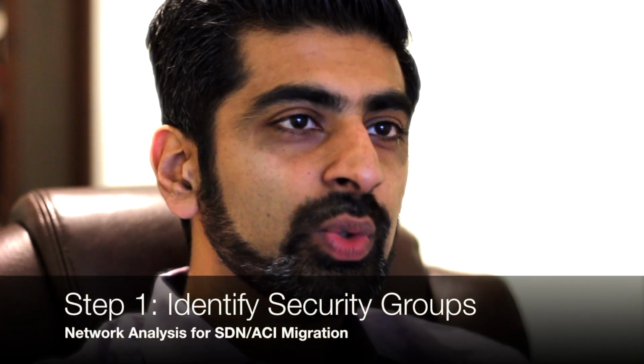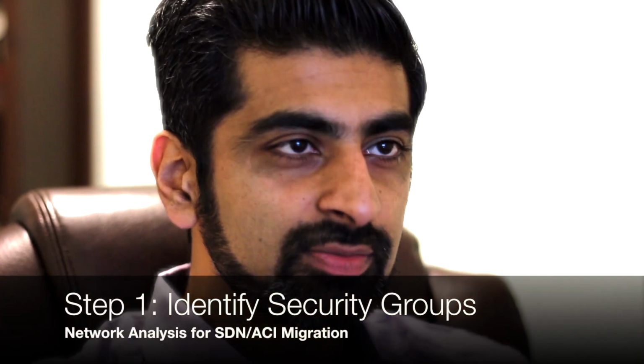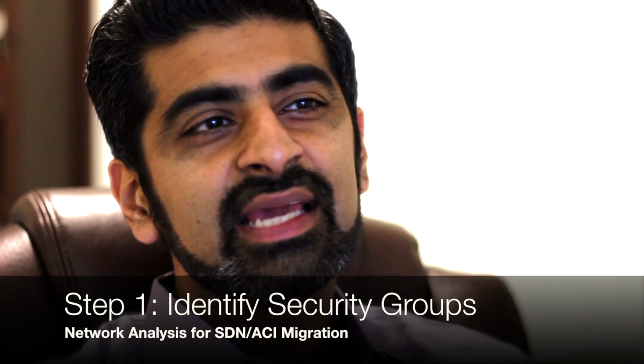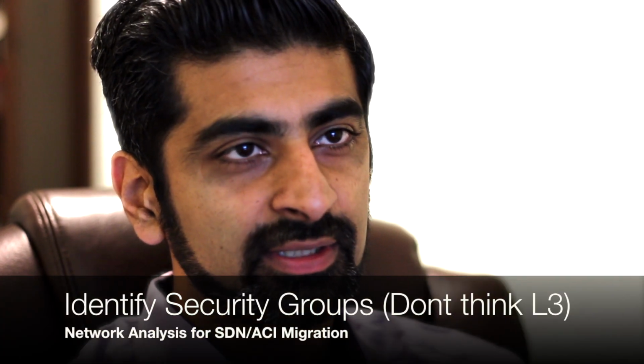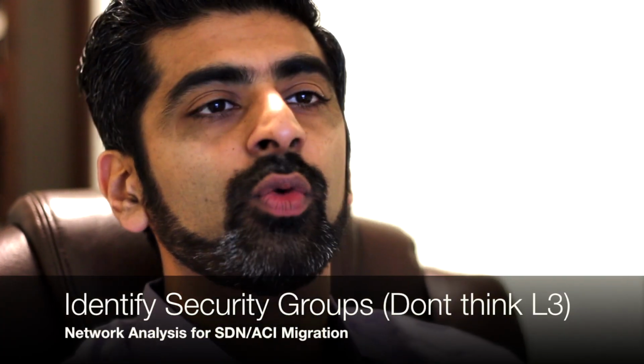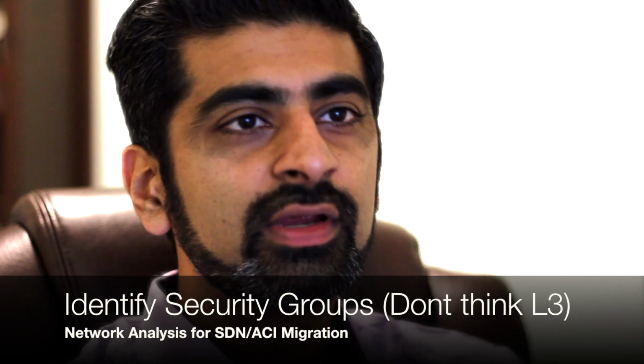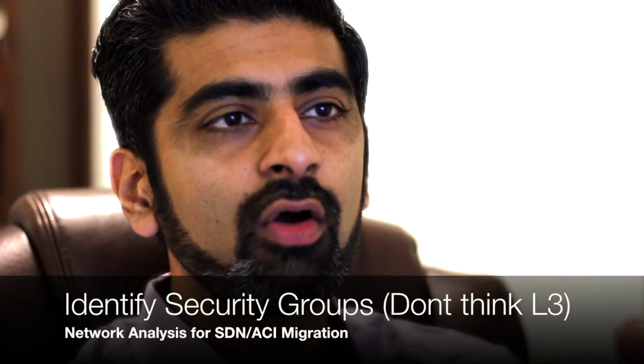First thing we need to do is identify security groups. Since SDN is designed by keeping security in mind, while we are performing analysis on our network, we should look at identifying all the security areas first. At this point, we should keep the thoughts of layer 3 or network layer out of the picture. Just focus from a security standpoint.